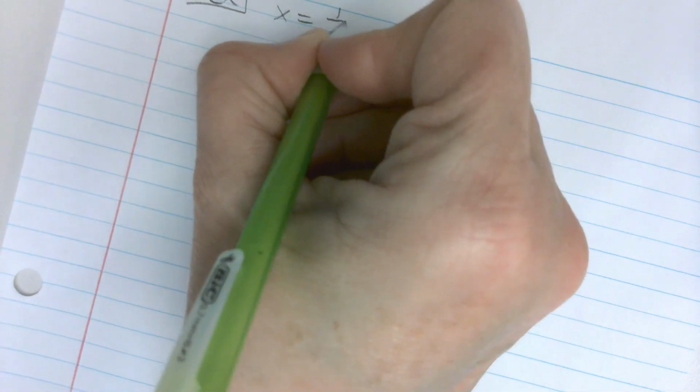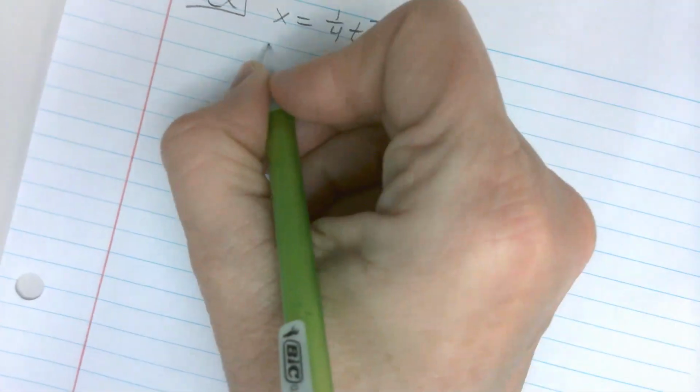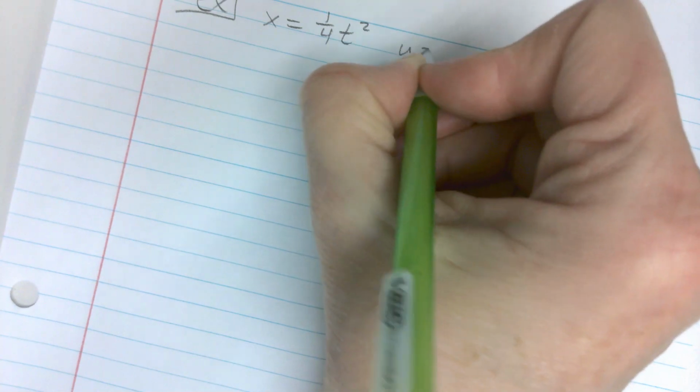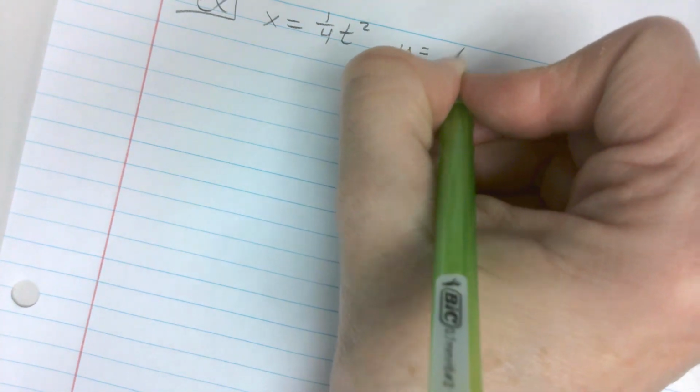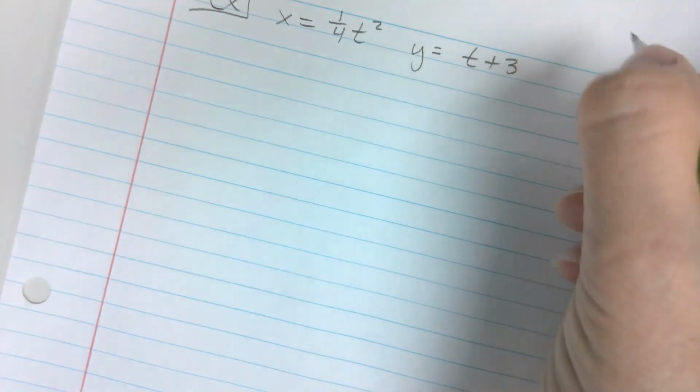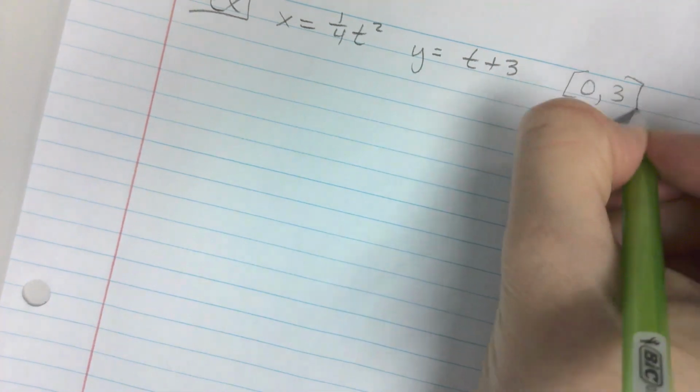So the area of the surface problem, this is actually number 68, right around the ones I'm going to assign. X equals 1/4 t squared. Y equals t plus 3. t from 0 to 3.